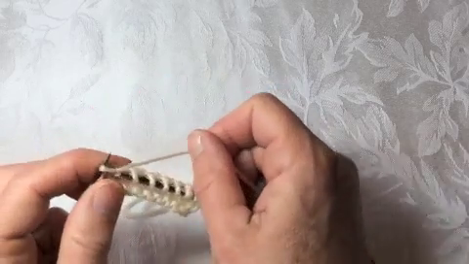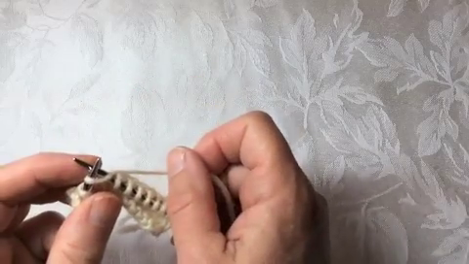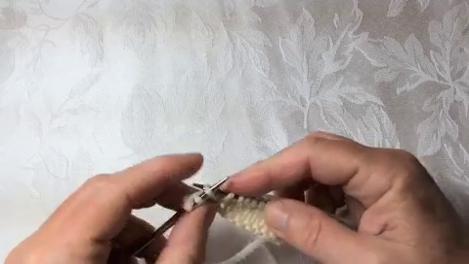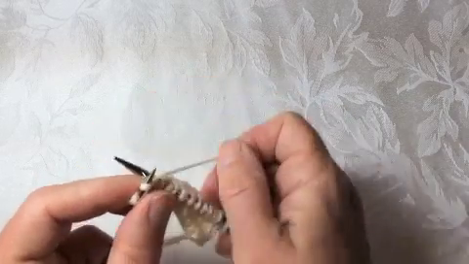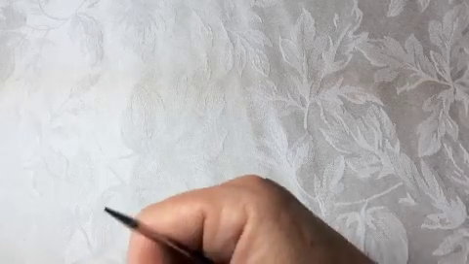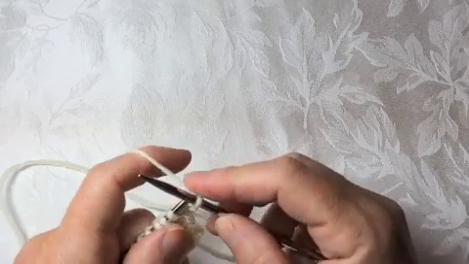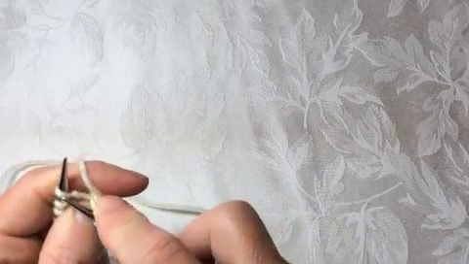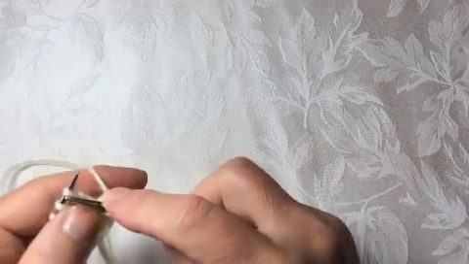and then when I get to this third stitch, I'll do the exact same thing. I'll knit into the front, and then I'll knit into the back. And so if you knit left-handed, it's the same thing. You're just holding your yarn in a different place. So you knit into the front and then into the back, take it off.